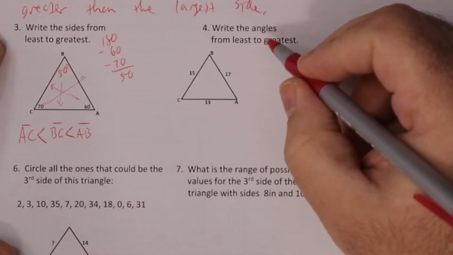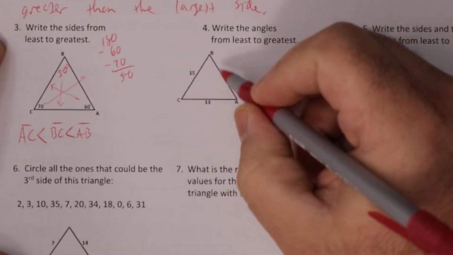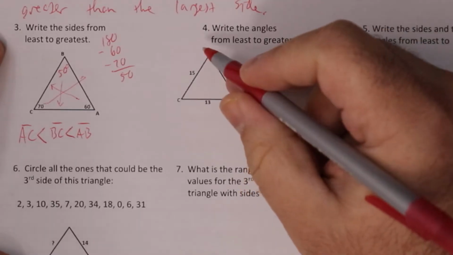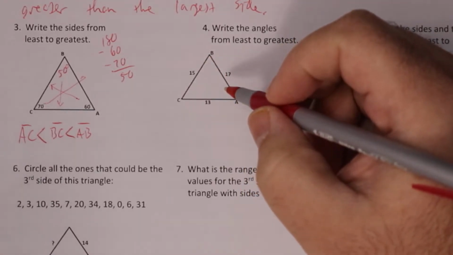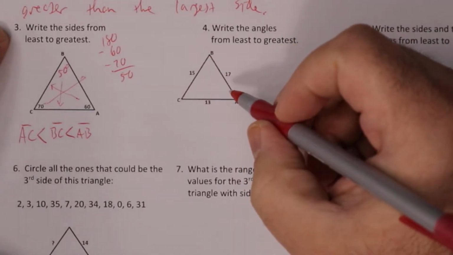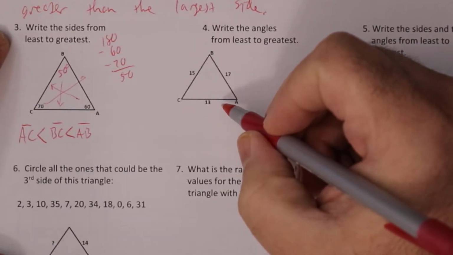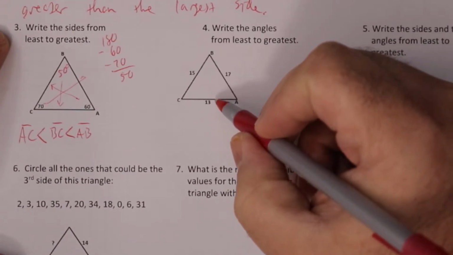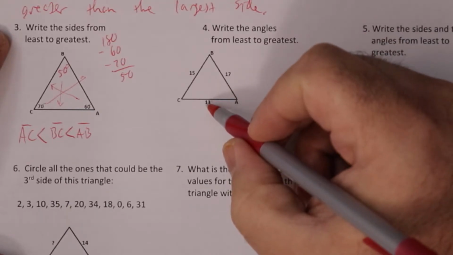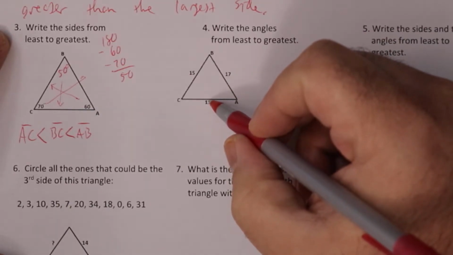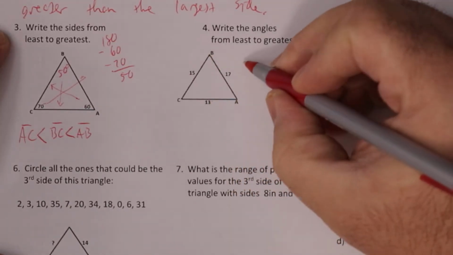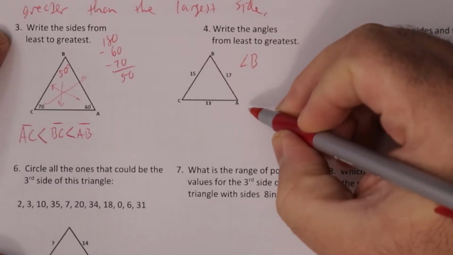Number 4, it says write the angles from least to greatest. So now we have the sides. Luckily, we have all three of them, so we don't have to go looking for the third side. But it's still going to be small across from small, medium from medium, and large from large. Between 13, 15, and 17, 13 is the smallest side. Coming across there, angle B has to go first.